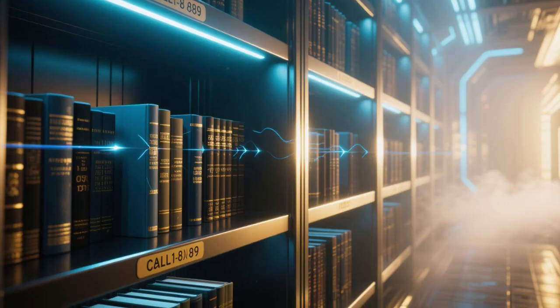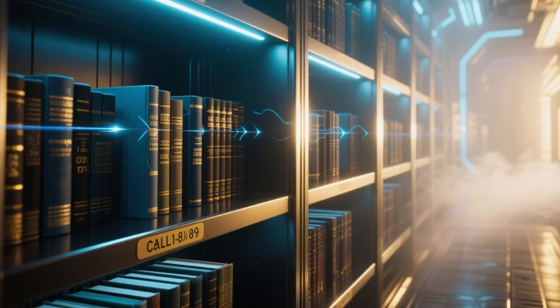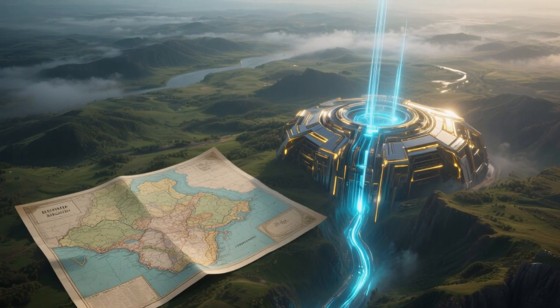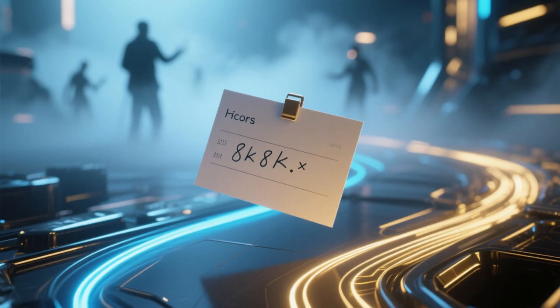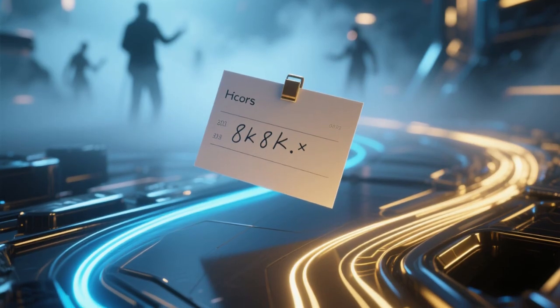And just as every book in the library has a unique call number, every moment has a unique space-time address. But here is the quiet truth. The map is not the territory. The filing card is not the story. The coordinates do not contain the experience. They only point to it.